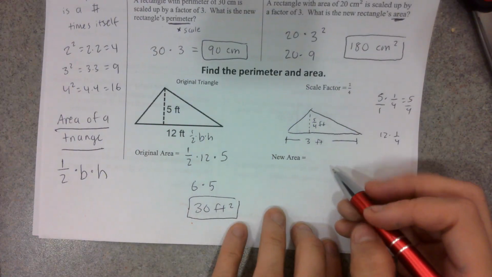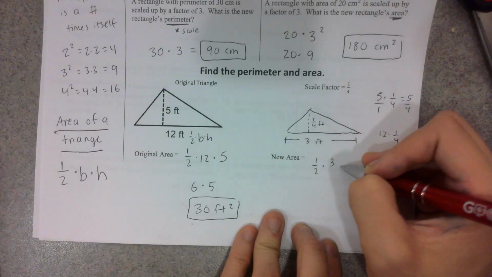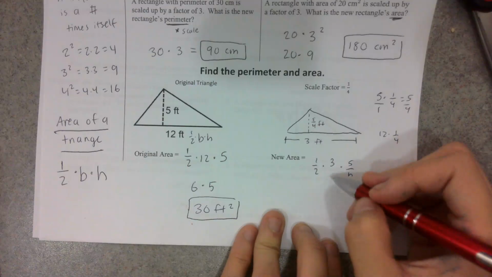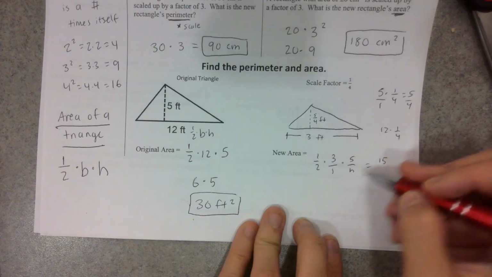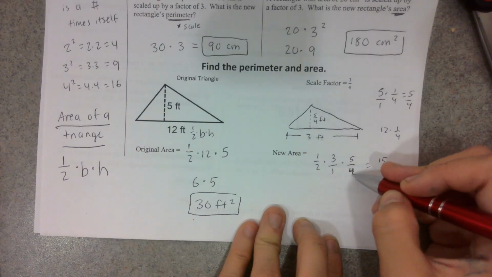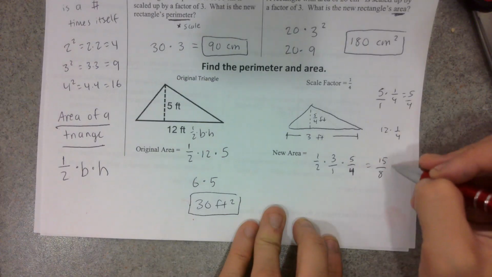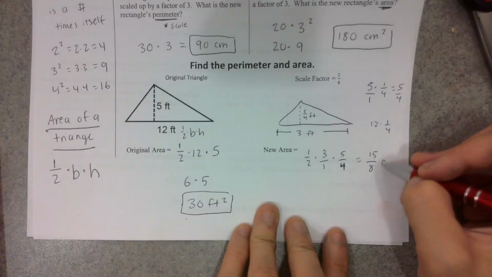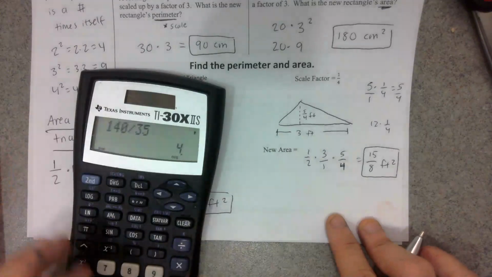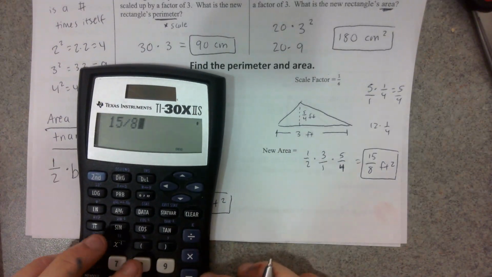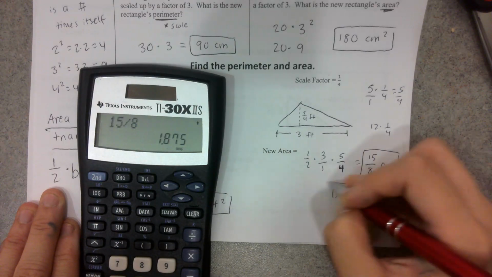So my new area is going to be 1/2 times base times height. Right, we put that over 1. So we get 1 times 3 times 5 is 15. And then 2 times 1 times 4 is 8. So it's 15 over 8 feet squared. You could also use a calculator. 15 divided by 8 is 1.875 feet squared.